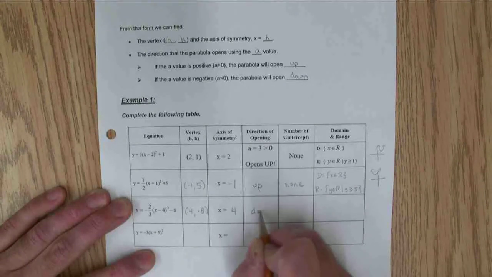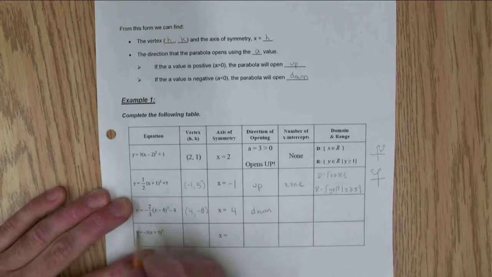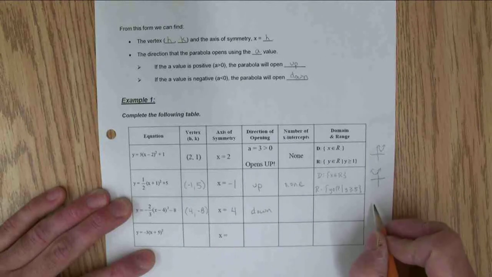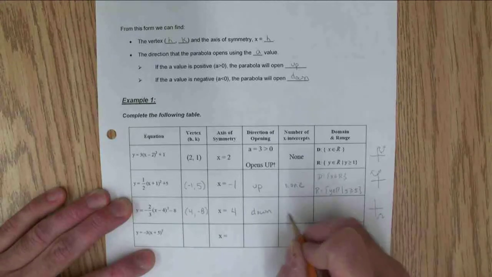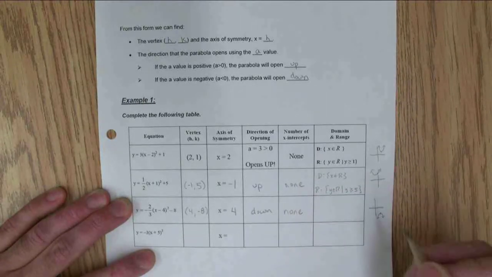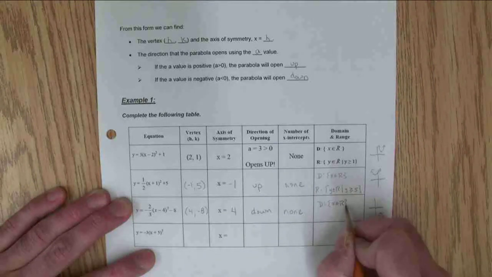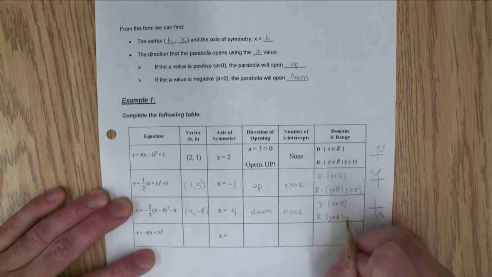Again, the axis of symmetry I can get just from where the vertex is. I know it's opening down because in this case the a value is negative 2/3. Because it has a vertex down here somewhere and it's opening downwards, again there are no x-intercepts. X can be anything in the equation and still give me an answer, but the y values will be restricted such that y is less than or equal to negative 8.